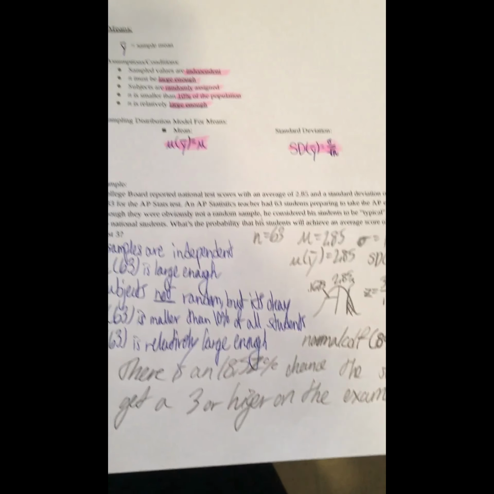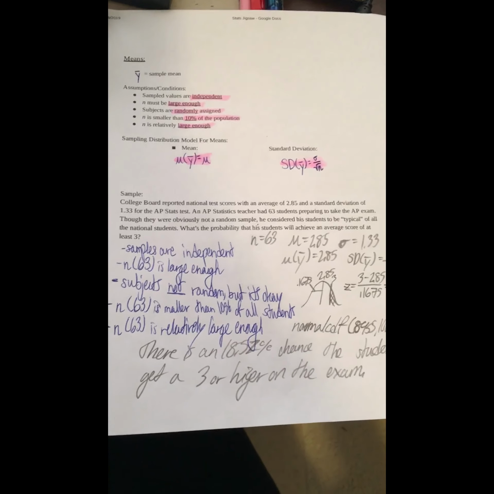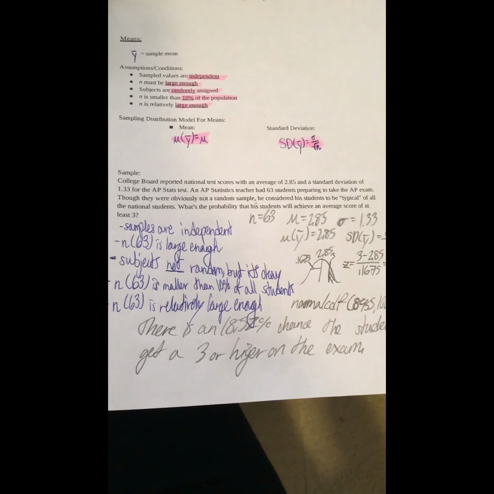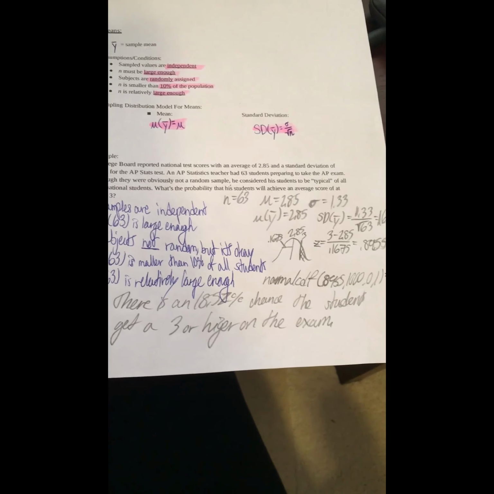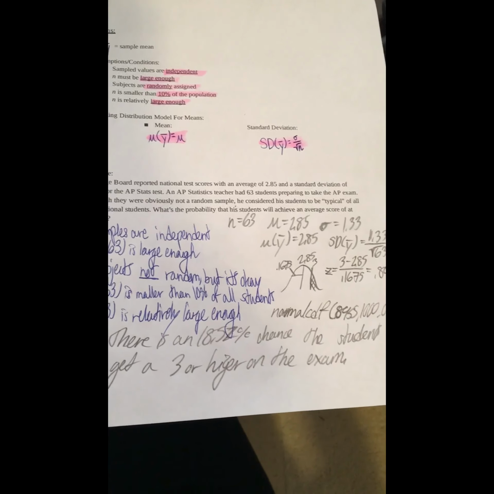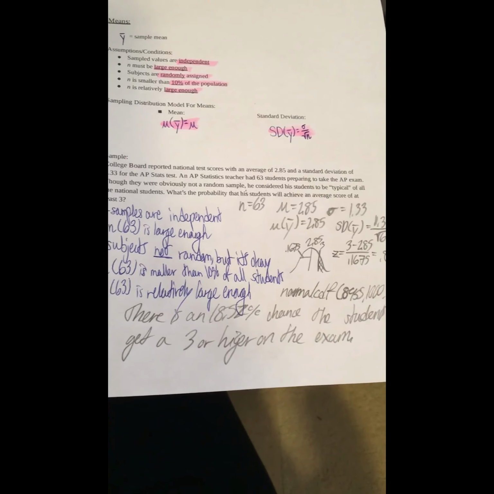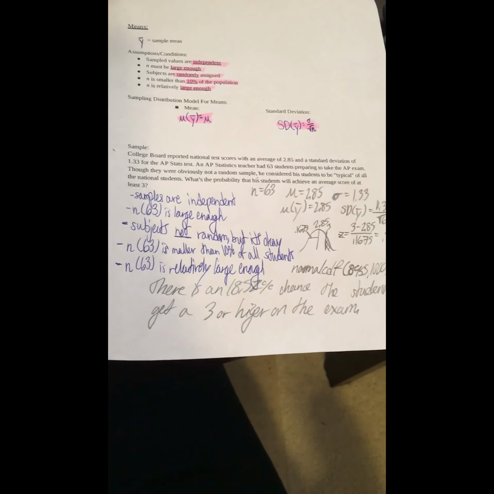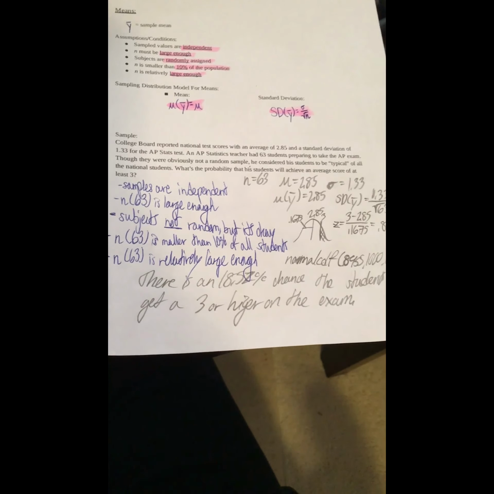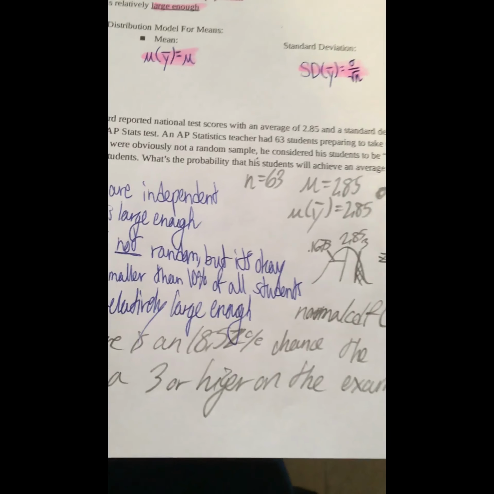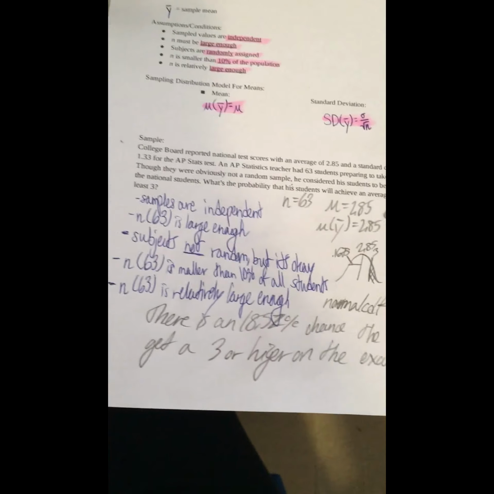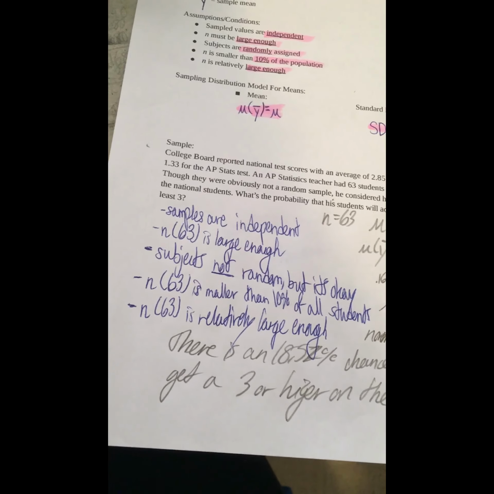A sample problem would be: College Board reported national test scores with an average of 2.85 and a standard deviation of 1.33 for the AP Stats test. An AP Statistics teacher has 63 students preparing to take the AP exam. Though they were obviously not a random sample, he considered the students to be typical of all the national students. What's the probability that his students will achieve an average score of at least 3? I already wrote down the conditions and assumptions, so we can learn them. It's good. The only thing that's kind of odd is that these subjects are not random; they're students, but it's okay because we already know that.